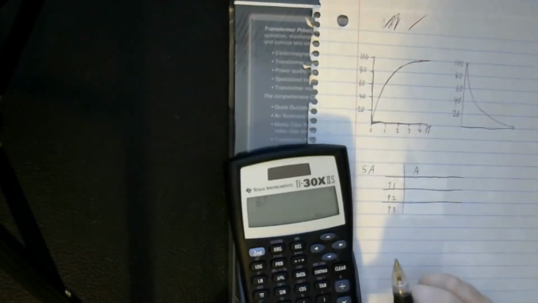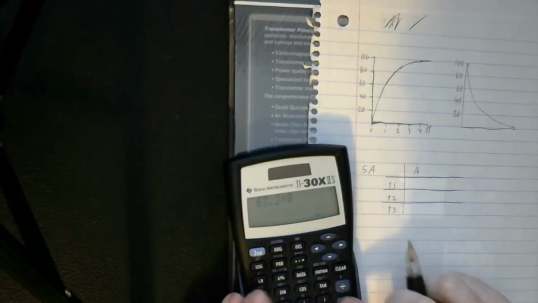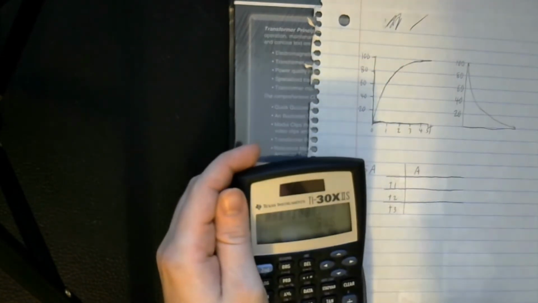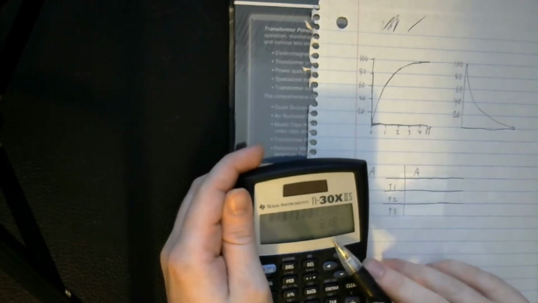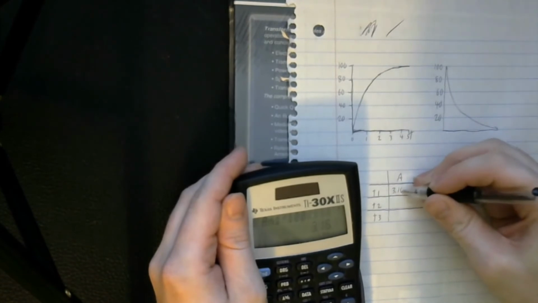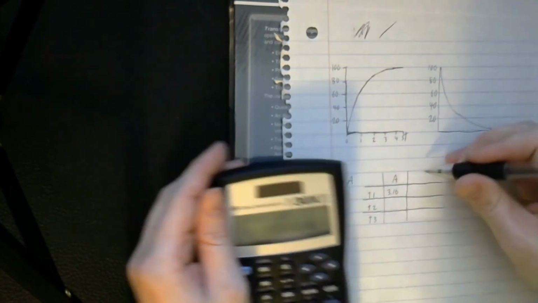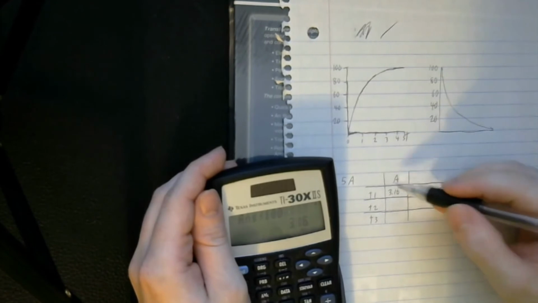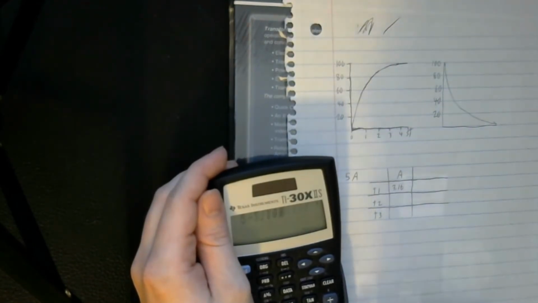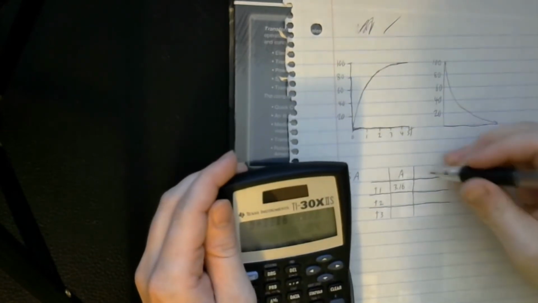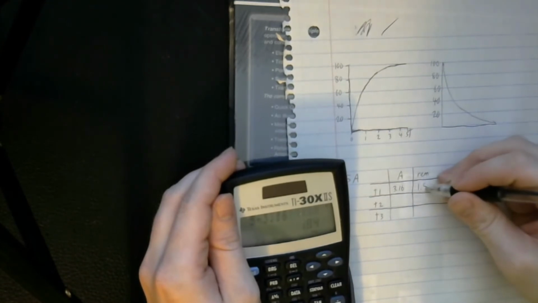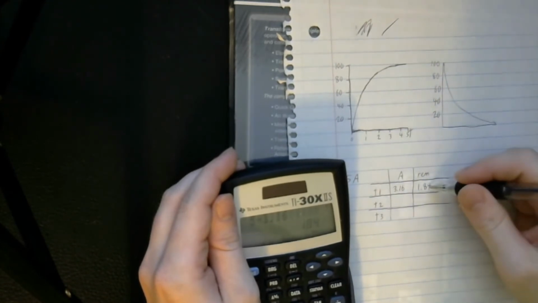So 63.2 times 5 divided by 100 is 3.16 amps. And our remainder to our max is obviously 5 minus 3.16, so we've got a remaining 1.84 amps before we hit our maximum.